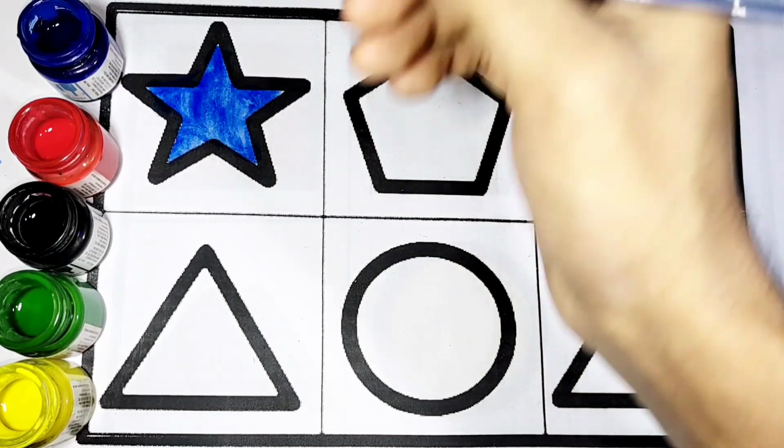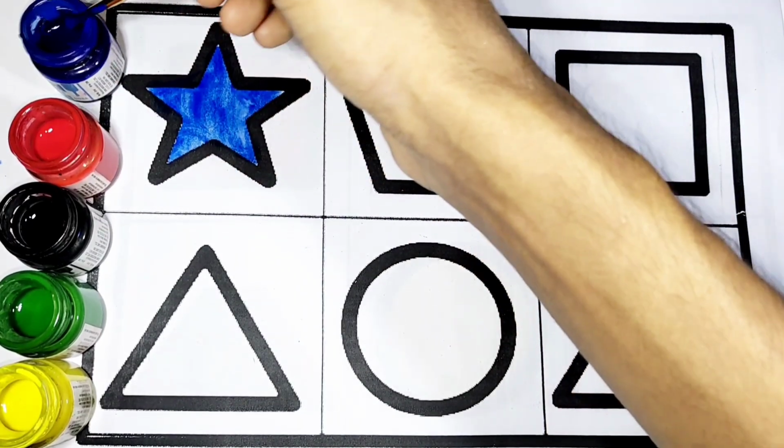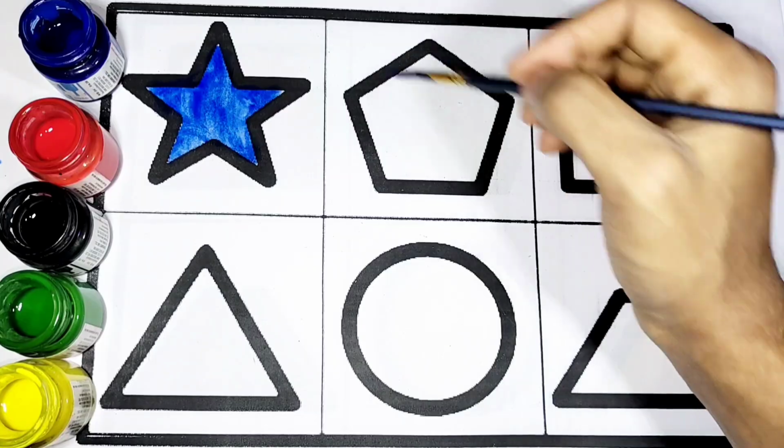Kids, the next one is pentagon. We are again using blue color.